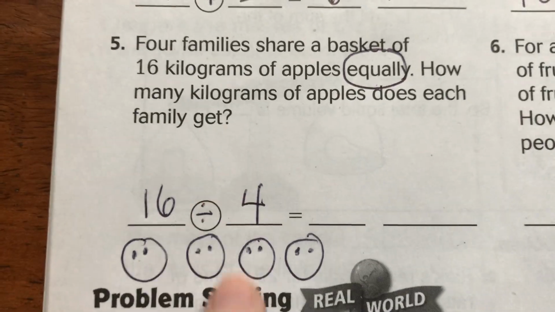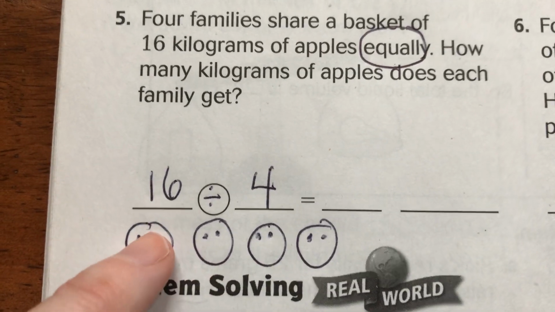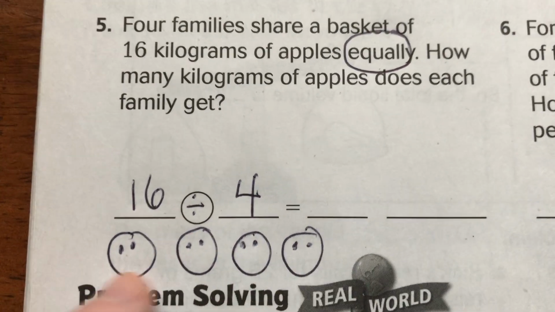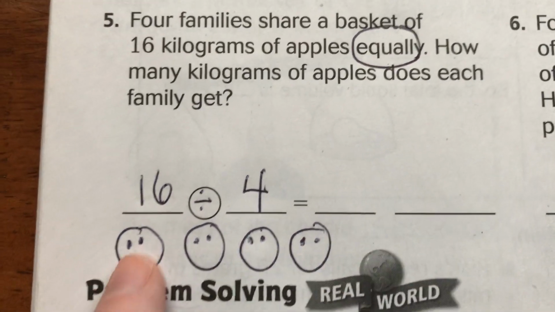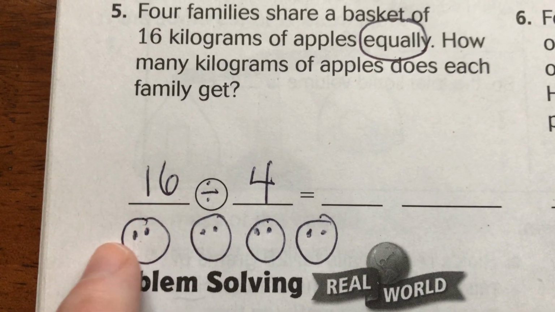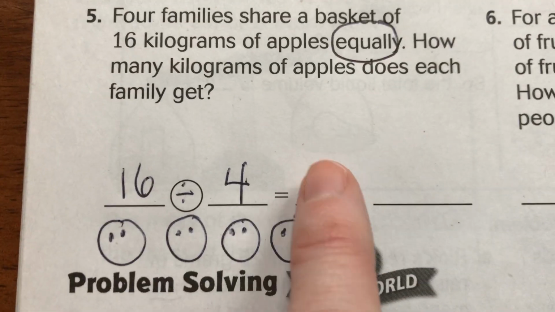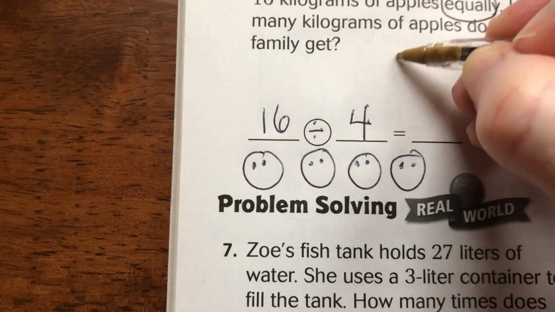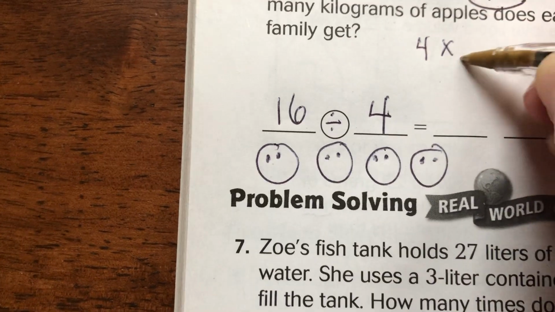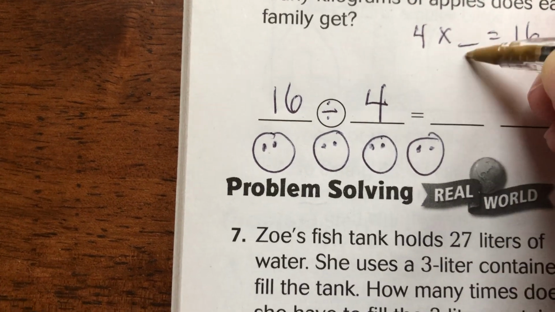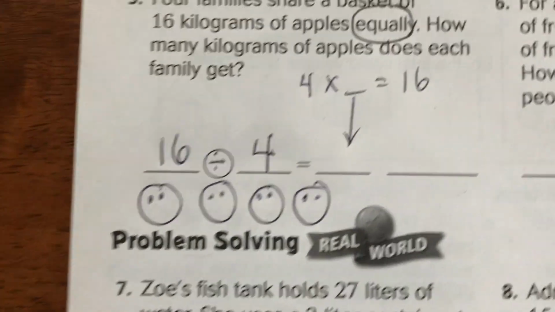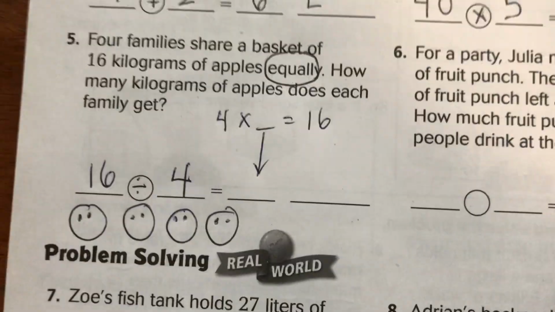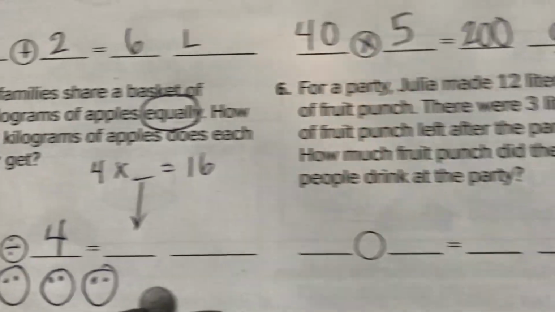I'm going to let you pick your strategy that you like better. You could use your picture and continue to hand them out. Whatever is in 1 circle will be what you place on this line here. Or you could think about 4 times something equals 16. Whatever that something is going right there. Don't forget your label.